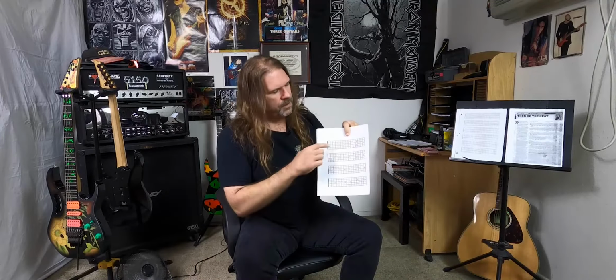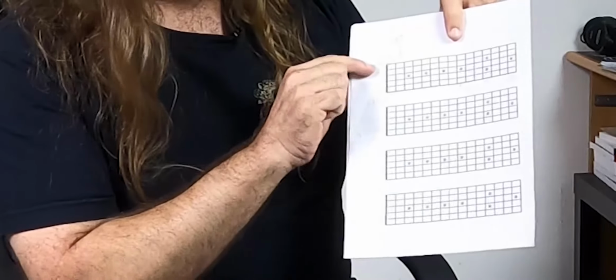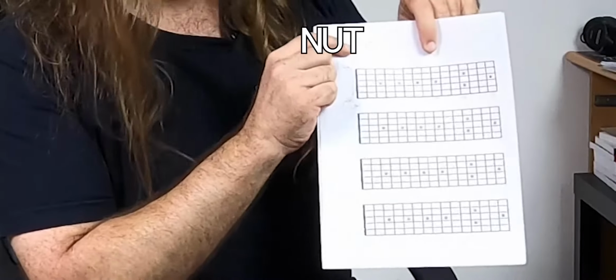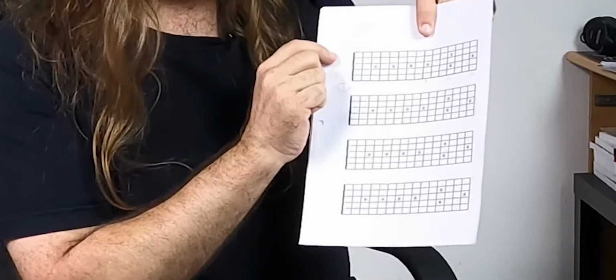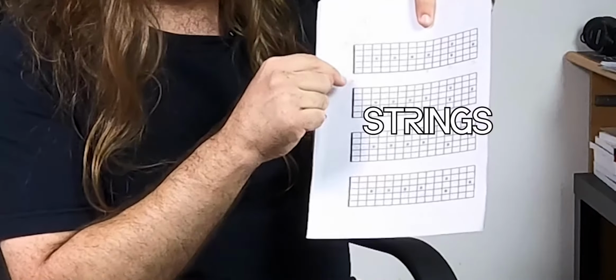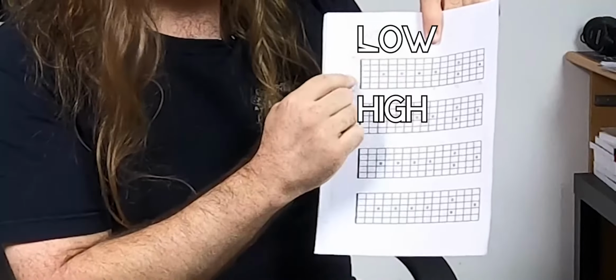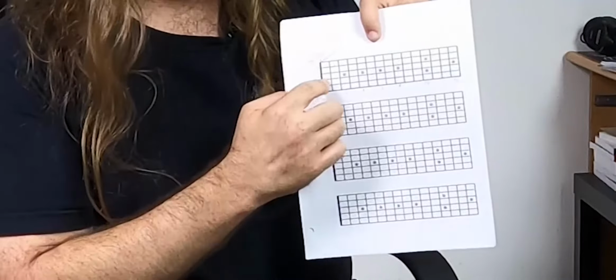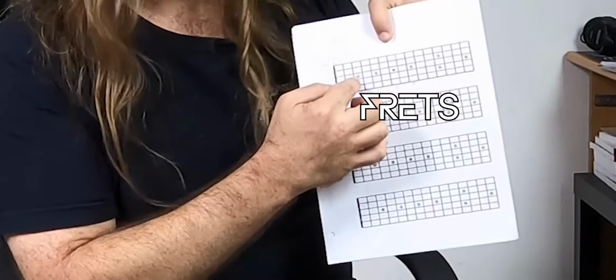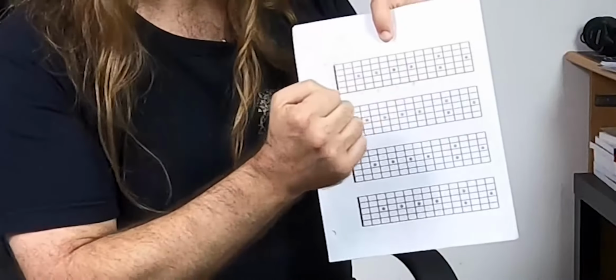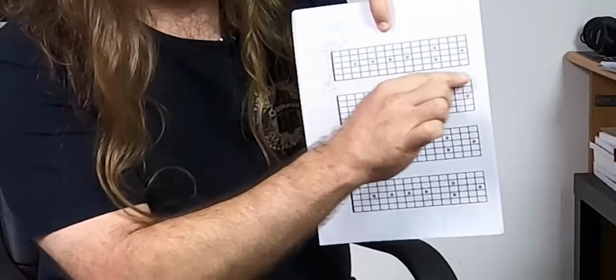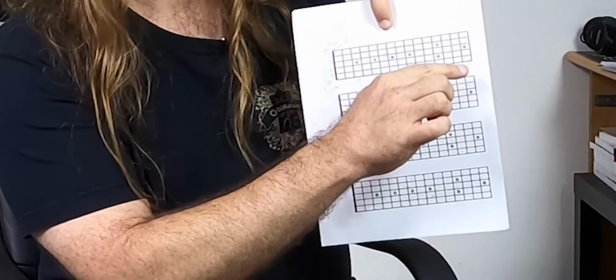So again, you have the nut. Notice it's very bold. The arrow pointing to whatever it is, the strings, low to high, E, A, D, G, B, E. And then, even though you have the fret markers, which most guitars do, 3, 5, 7, 9, 12, and 15, I have the numbers underneath there because, again, it's really easy.